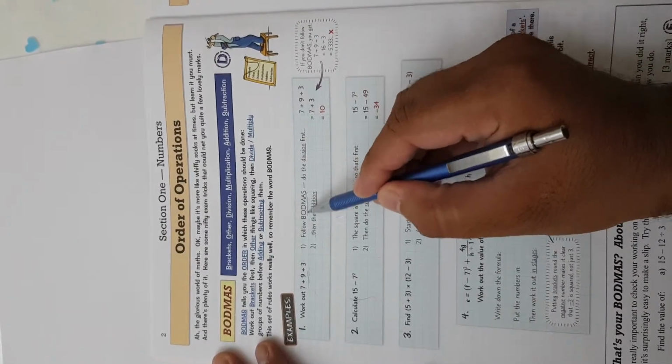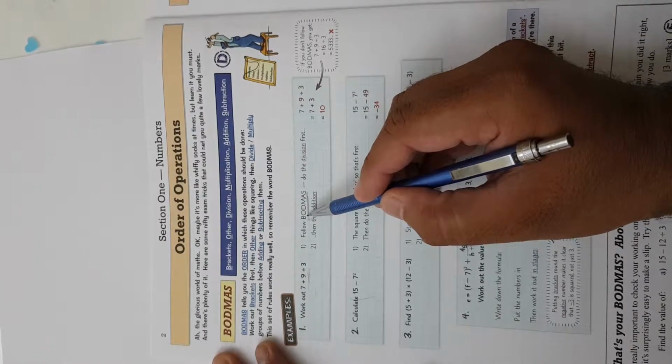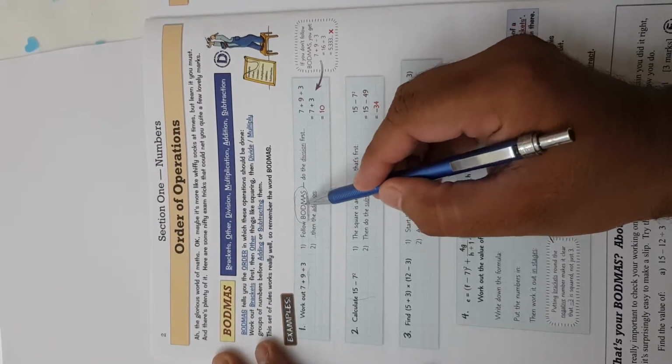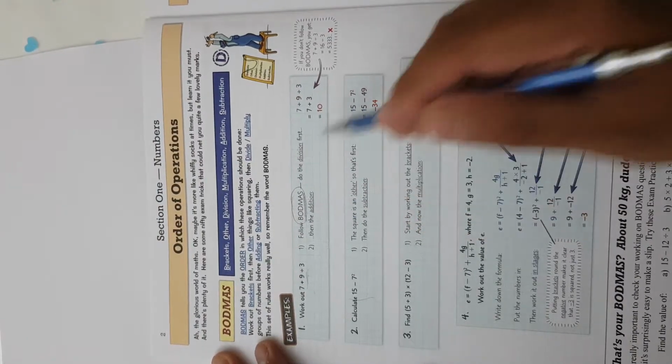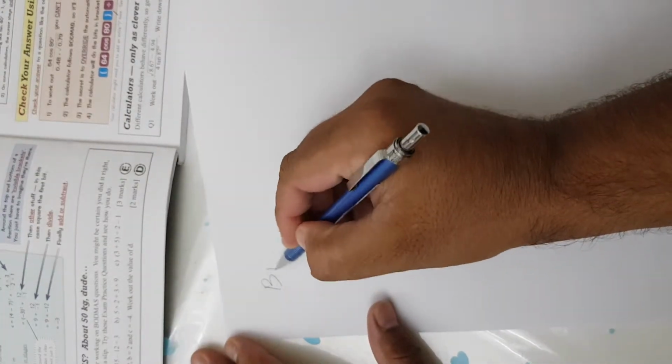Remember that the BODMAS is the most important component as soon as you pass grade 4. When you come to grade 5 and grade 6 onwards, you cannot work with the equations if you are not using the BODMAS. So BODMAS is the most important part. BODMAS indicates what? We will discuss it here. BODMAS indicates the first thing as brackets.